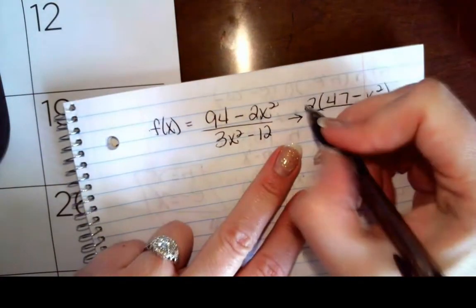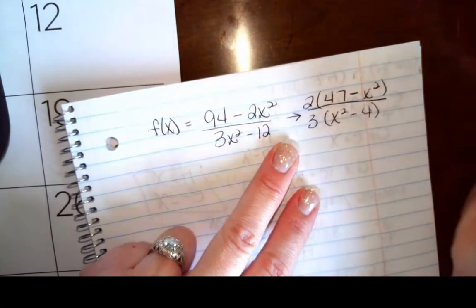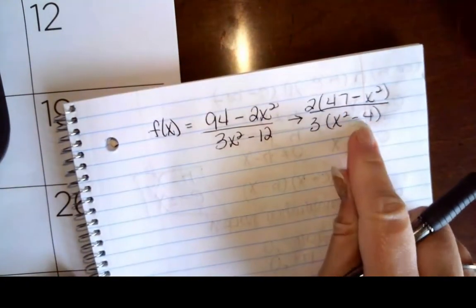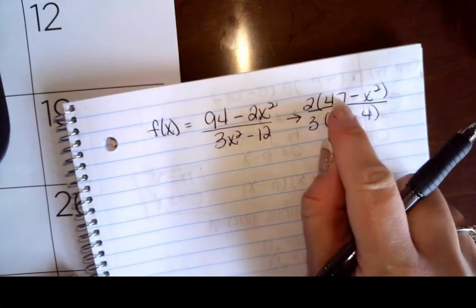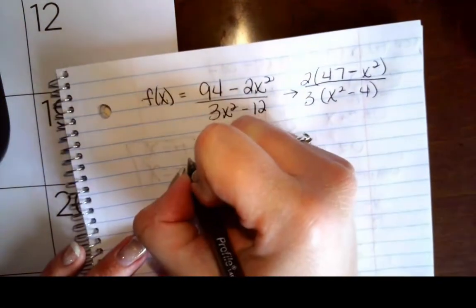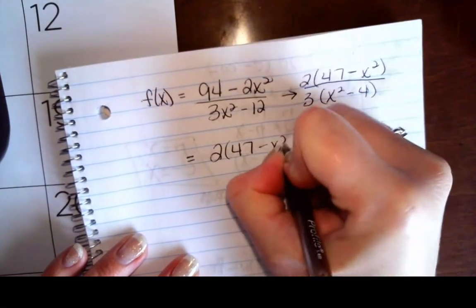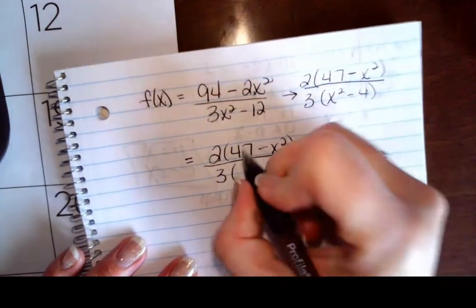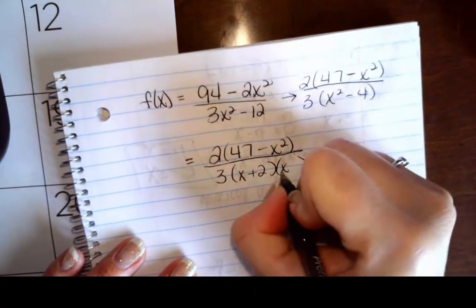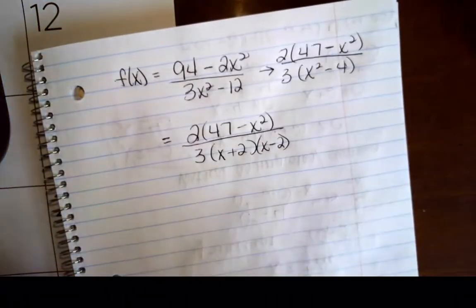What's common down here, I can pull out a 3, which leaves me with x squared minus 4. So that is the difference of 2 squares. So this is the difference of 2 squares, but that's not a pretty square. So I end up with 2 times 47 minus x squared over 3 times x plus 2, x minus 2. And something kind of cool happens up here, so I'll show you that in a second.